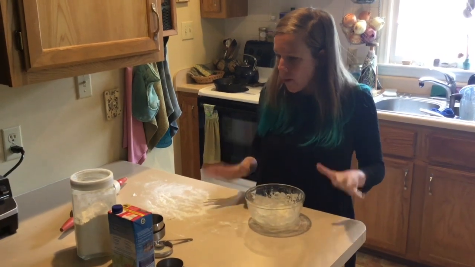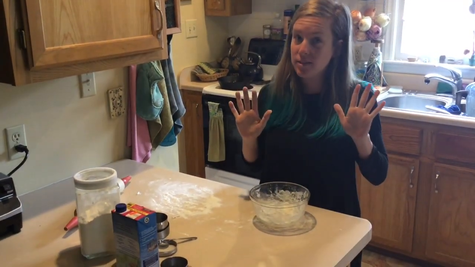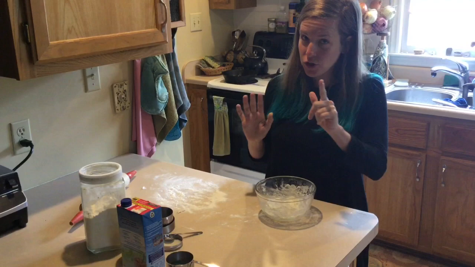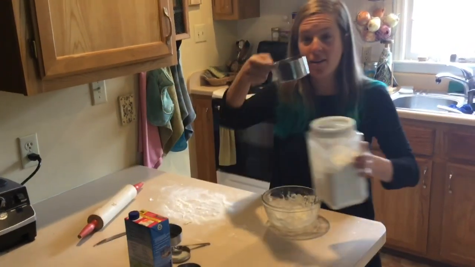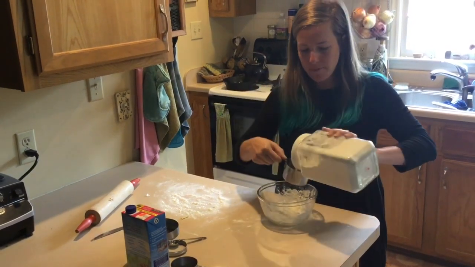So, what we need first, we always wash our hands. I already washed mine, but make sure you wash yours if you choose to make this snack. We're going to use a measuring cup of flour.